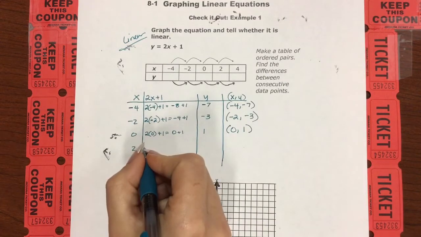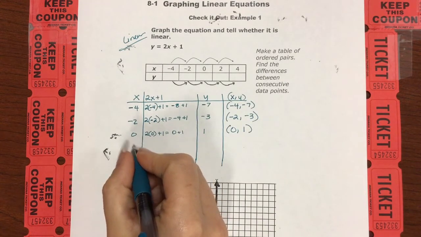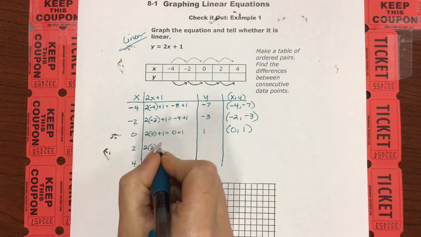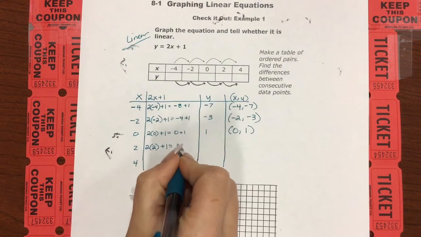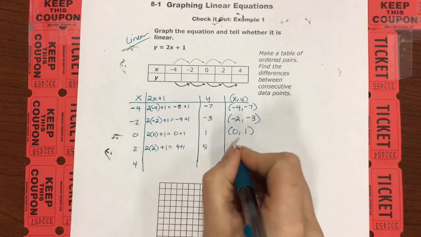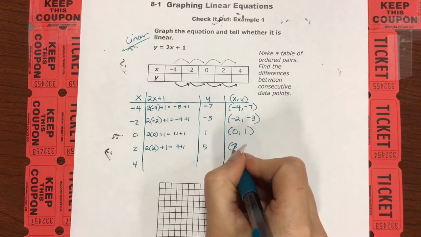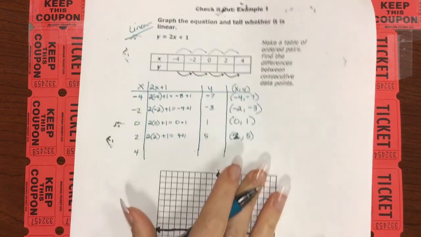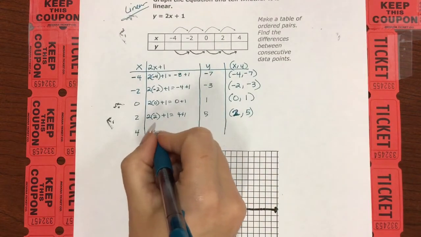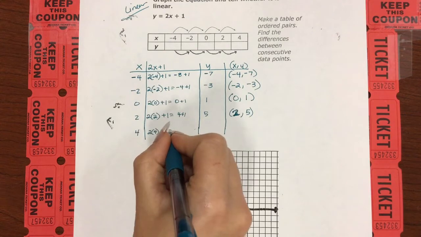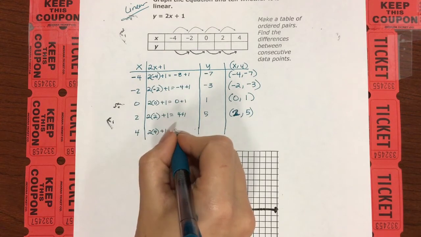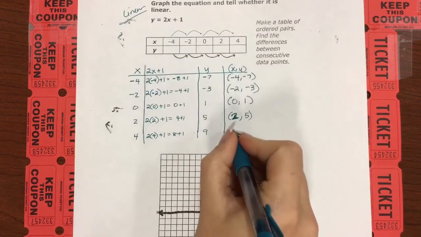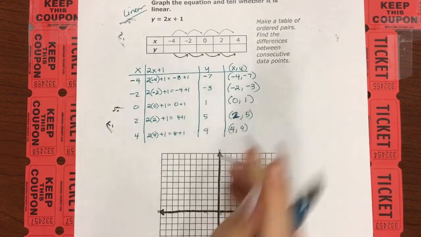And then there was 2. We're going to plug in the x value of 2 to figure out what the y is. So we're going to go 2 times 2 plus 1, which is 4 plus 1, which is 5. So this point is 2, 5. Lastly, there's 4. We're going to go 2 times 4 plus 1. 2 times 4 is 8 plus 1, which is 9. So we're left with 4, 9.